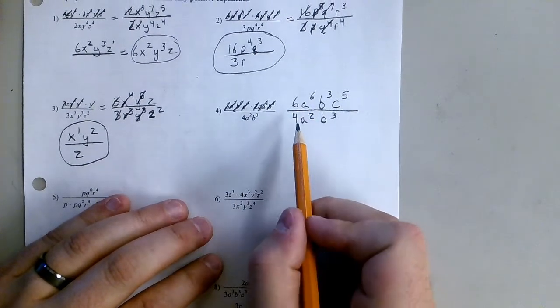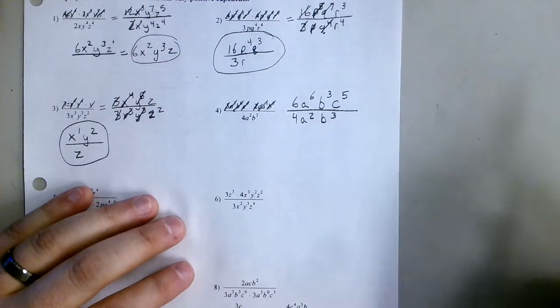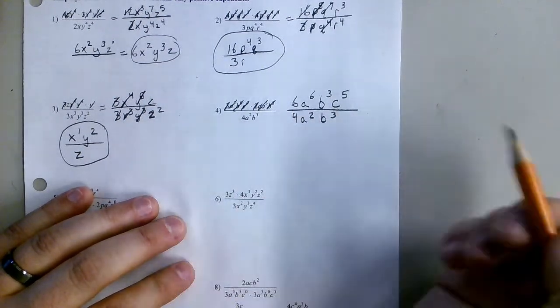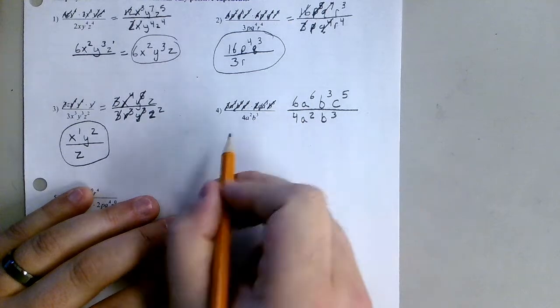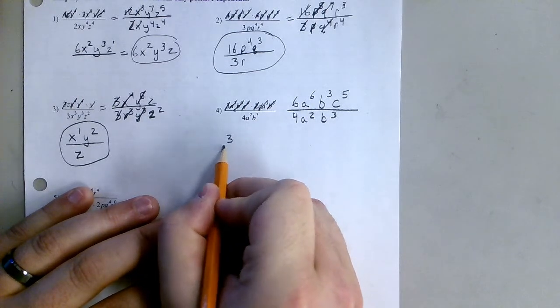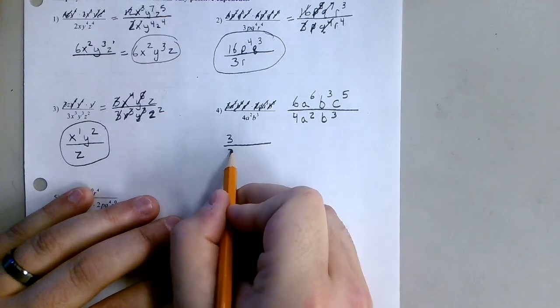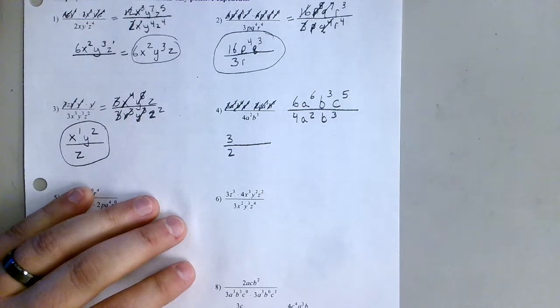Then we treat this 6 over 4 like a fraction, so we reduce it. So 6 over 4, 2 goes into both of those. 2 goes into 6 3 times, and 2 goes into 4 twice. So it reduces to 3 halves. So we're done with that.